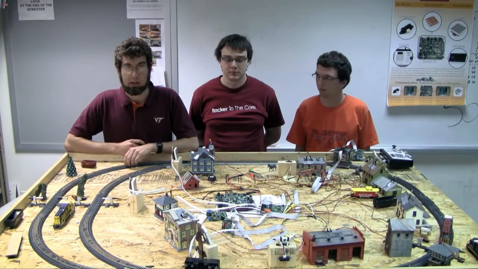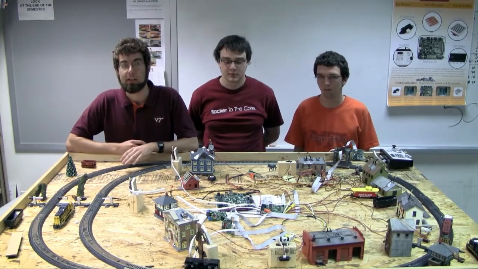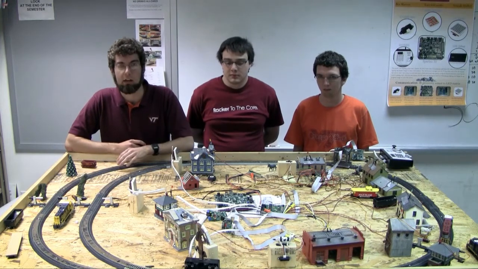Our assignment for this project was to track trains going around a model train layout. Here we have a model train layout. The goal of our project is to create a system that accurately displays the location, speed, and direction of all of the trains on the track at all times.